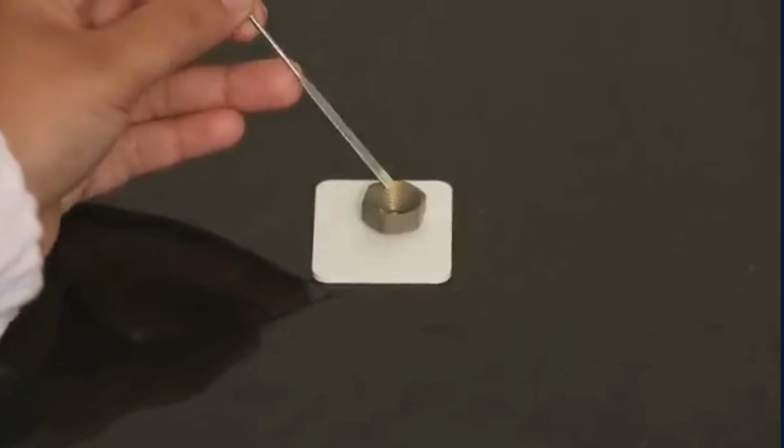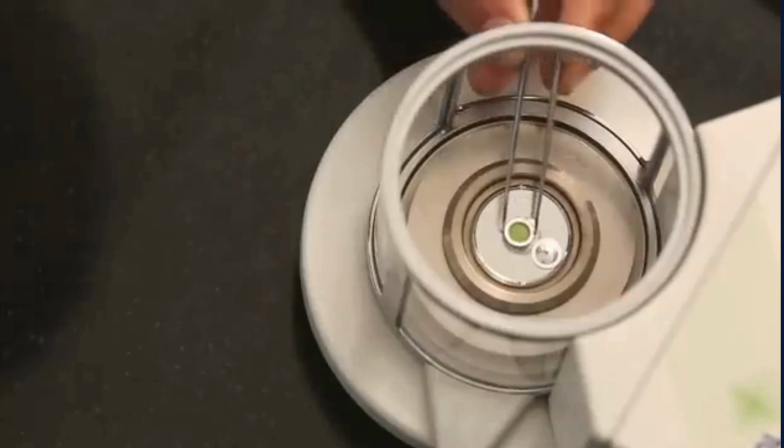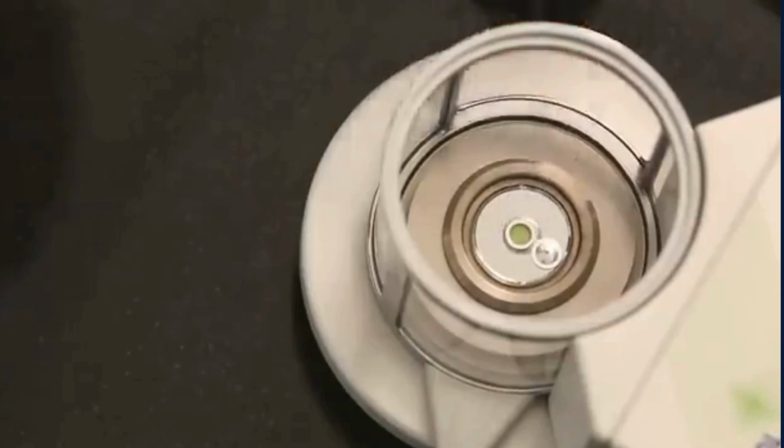Sample placement. The specimen should be centered within the pan to maximize thermal contact and minimize measurement errors. Purge gas selection. Nitrogen is most commonly used for polymers because it minimizes oxidative degradation. Helium may be used when improved heat transfer characteristics are desired.